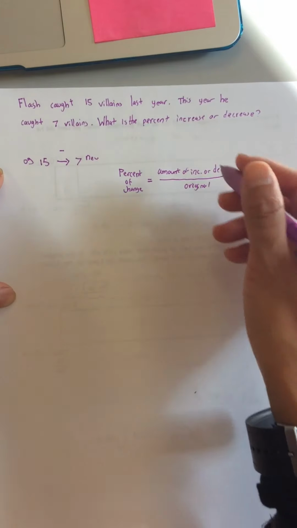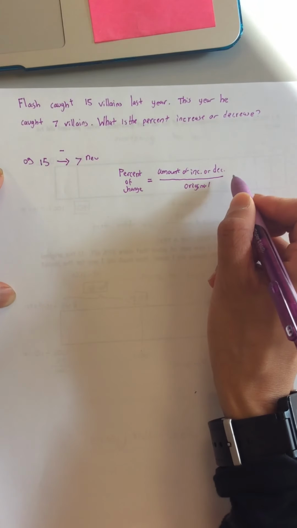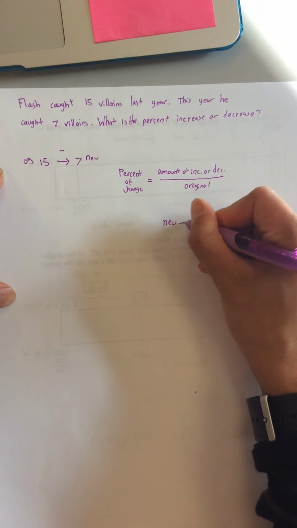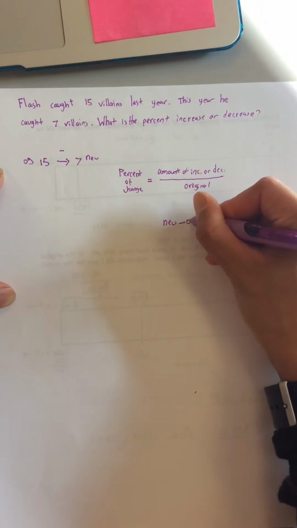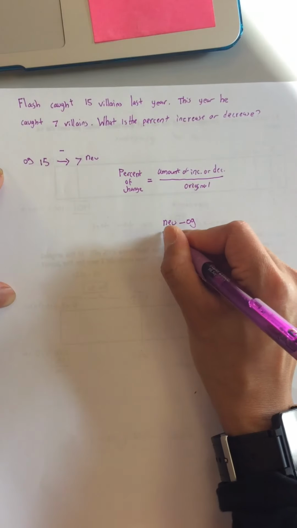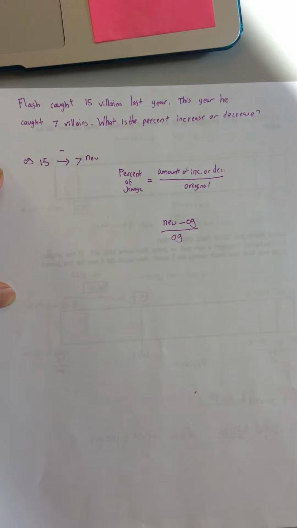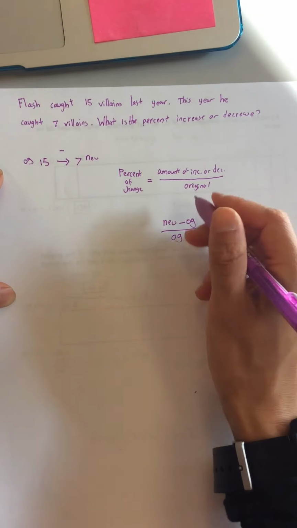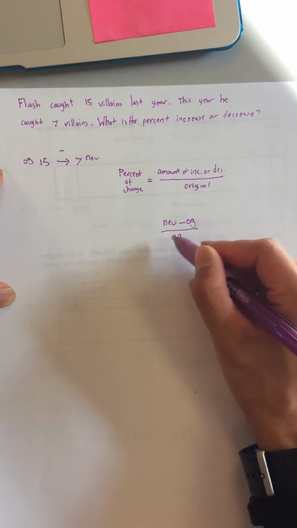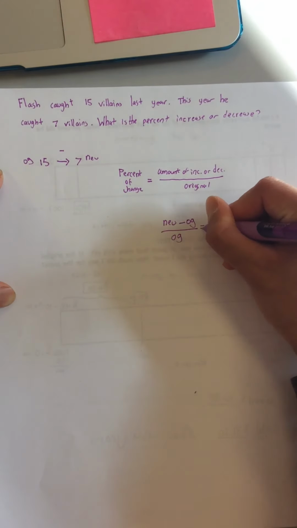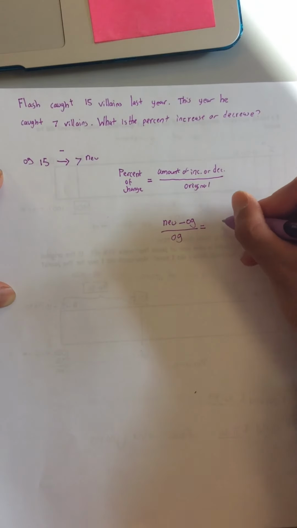In order to find the amount of increase or decrease, I take the new amount and subtract the original amount from it, and I put the original amount under everything. So it's new minus original over original. If I were to write that, it would be 7 minus 15 over 15.